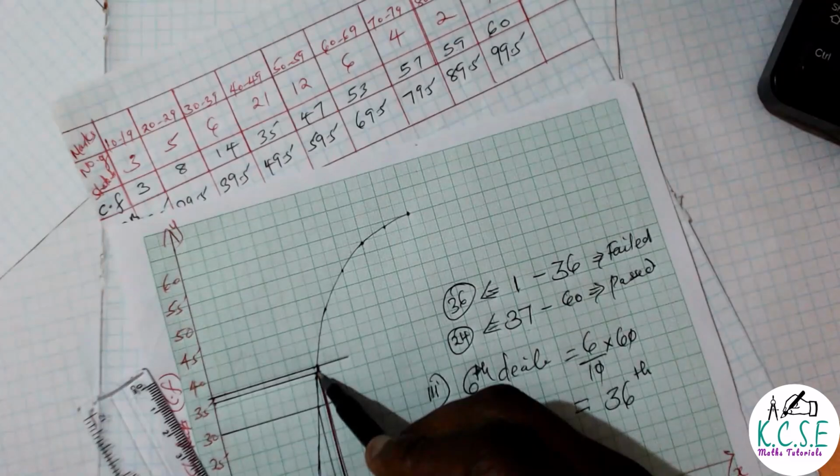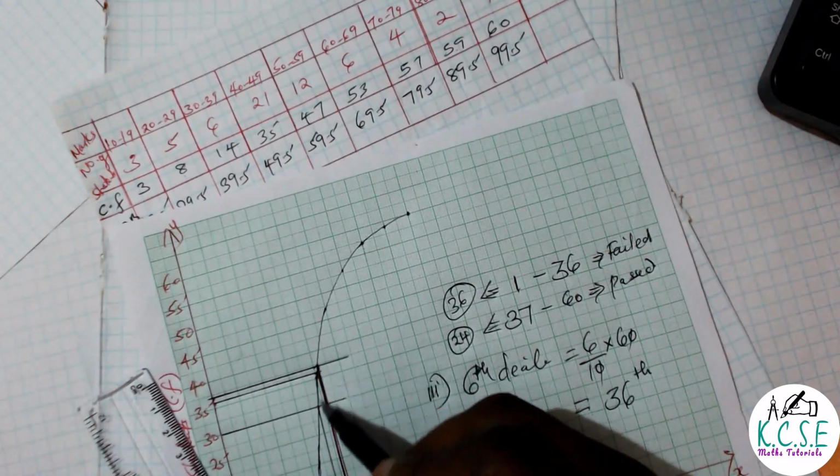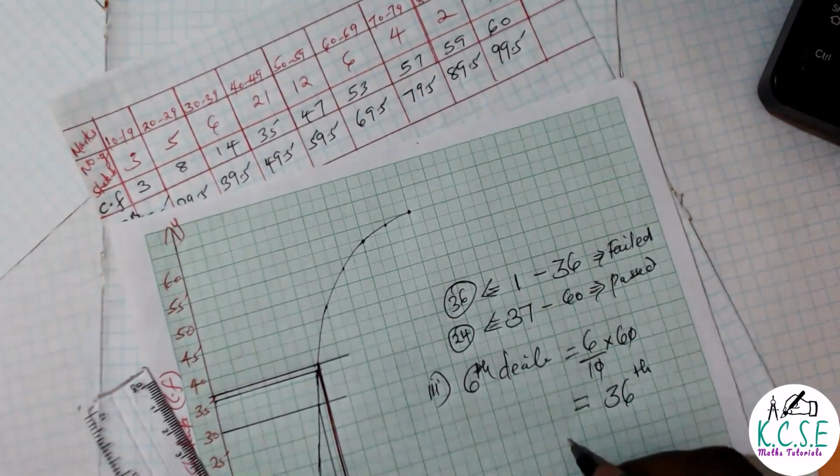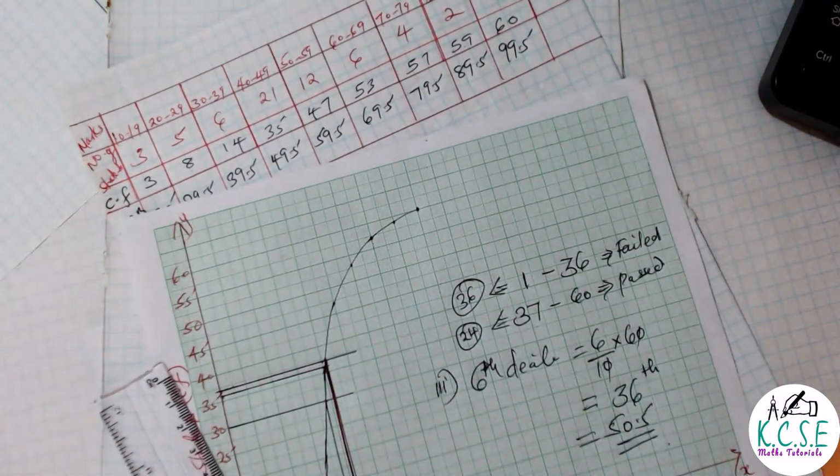It is actually giving us the same result as the previous one. When you drop down again from the 36th student, you're drawing the same line. So this will give 50.5.